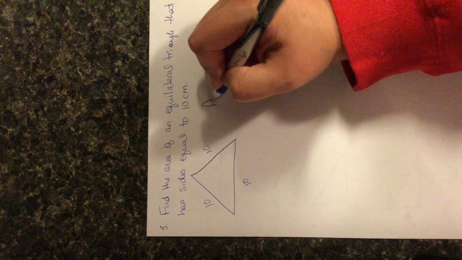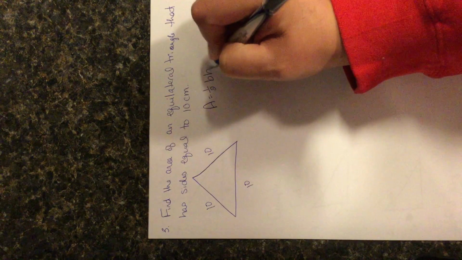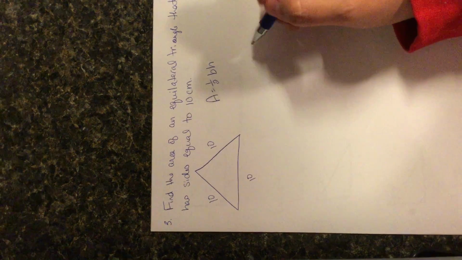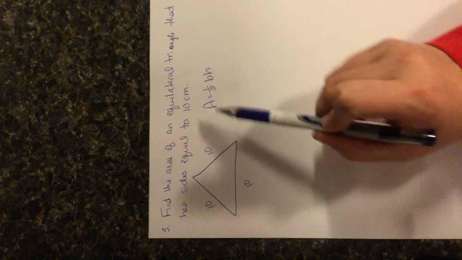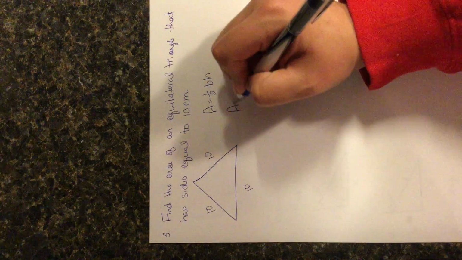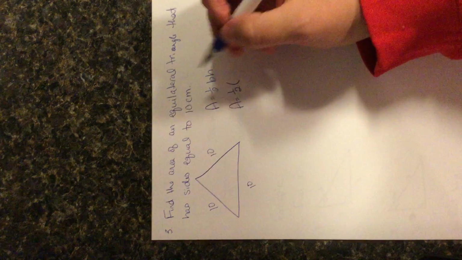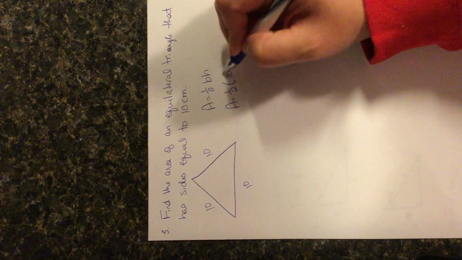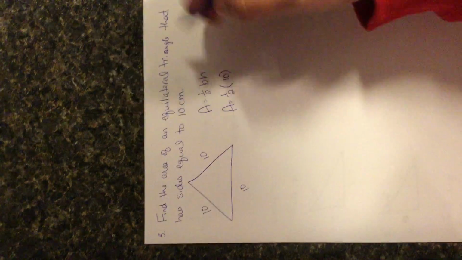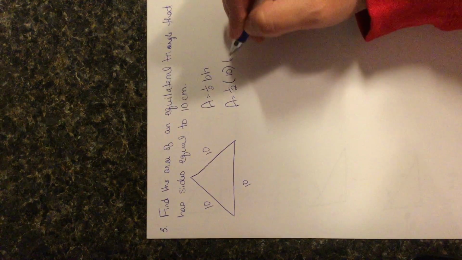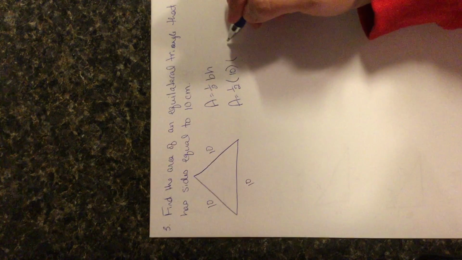For the area of a triangle, again, we're using 1/2 base times height. So we have area is equal to 1/2 times our base, which is 10, any side is 10 really, times our height, which is the question.